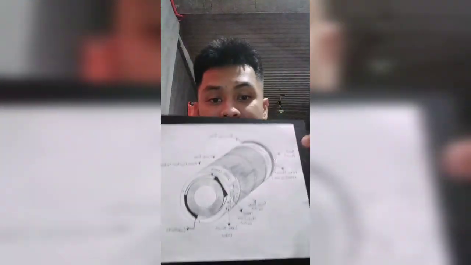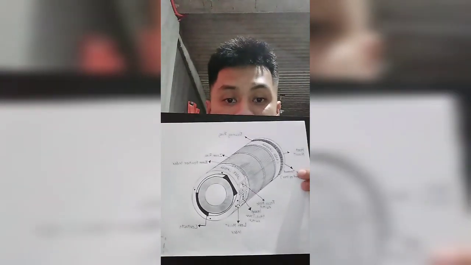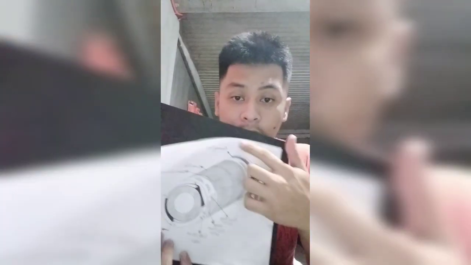So, let us start. Today we're gonna discuss the different parts of a camera lens. So, this is the sample drawing of my camera lens. First, we're gonna focus on the focusing ring.